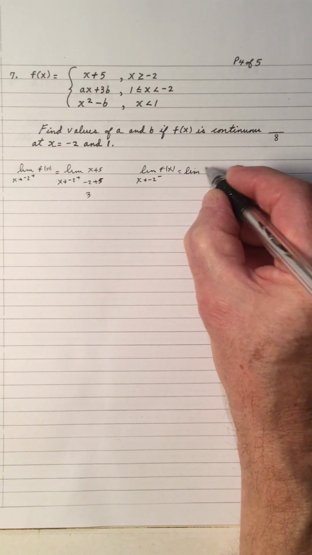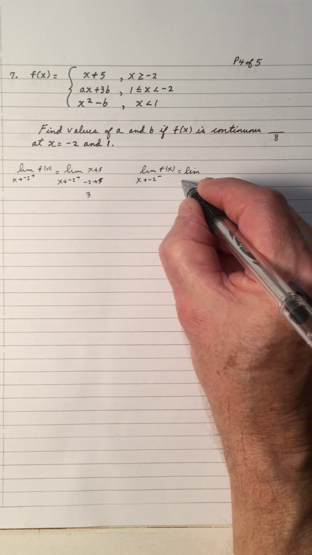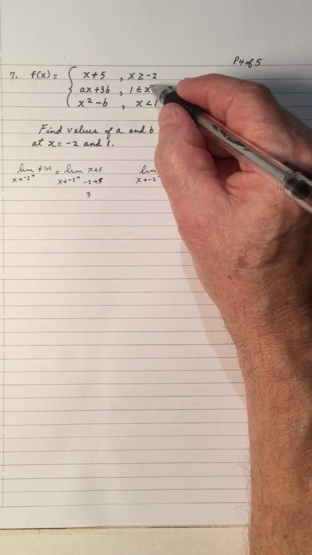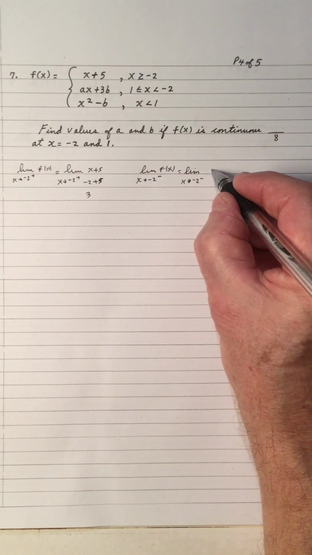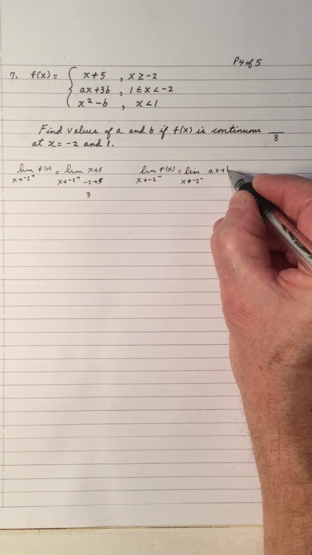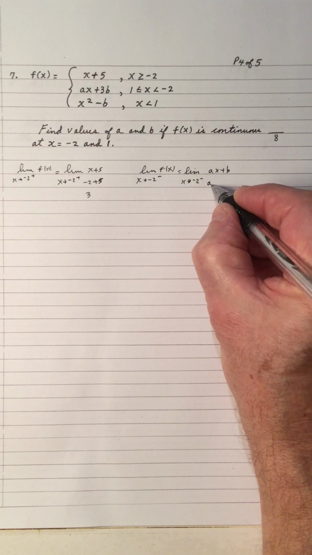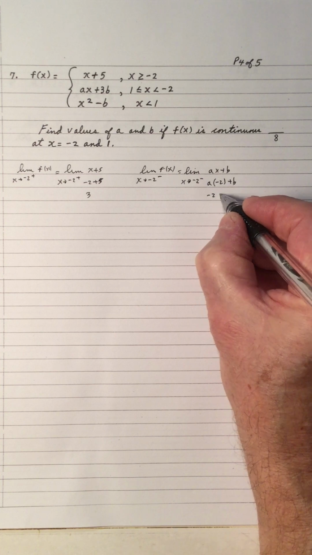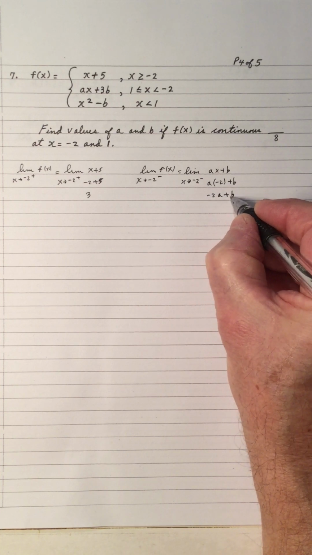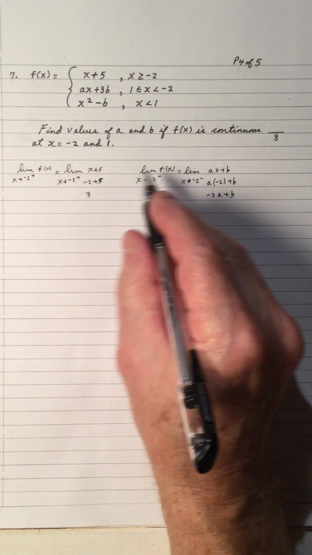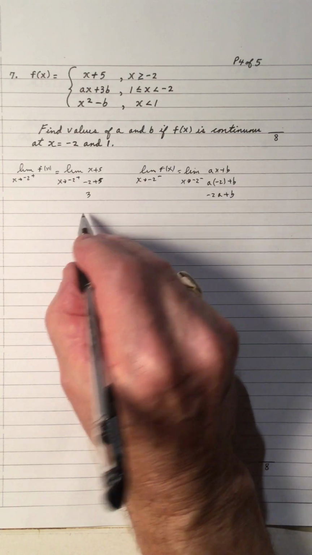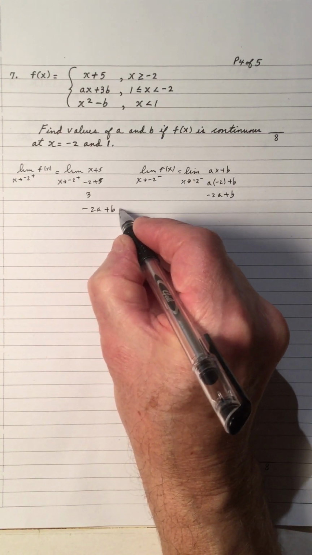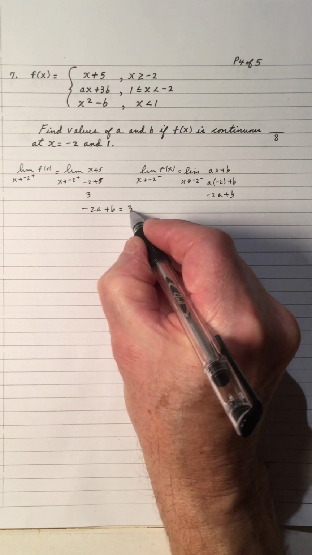As x approaches negative 2 on the left side, it is ax plus b, and x is negative 2, so it gives us negative 2a plus b. That means the limit on the left equals the limit on the right, so negative 2a plus b is equal to 3.